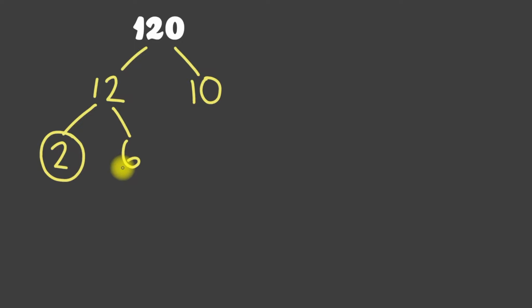Let's go to the next one. Is 6 a prime number? In other words, is there any number aside from 1 and 6 that can divide 6? Absolutely. I can divide it by 2, and 6 divided by 2 is 3. So I'll make one branch a 2 and one branch a 3. Is this branch prime? Yep, 2 is a prime number, so we're done with this. Is 3 a prime number? Absolutely, so we're done with that as well.